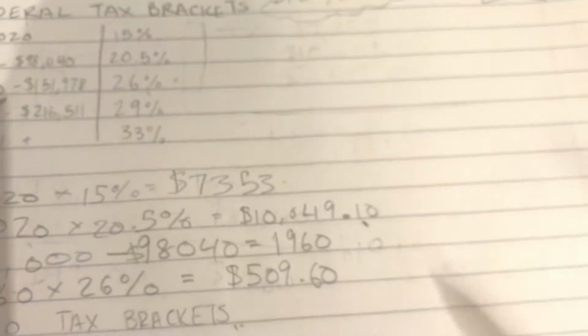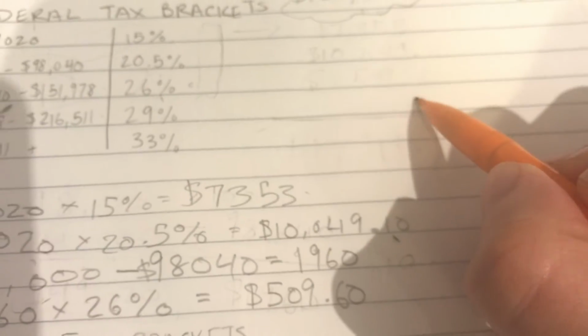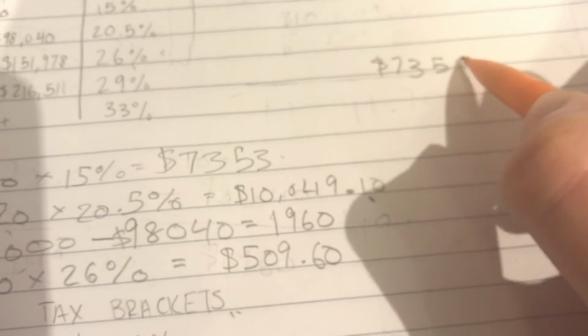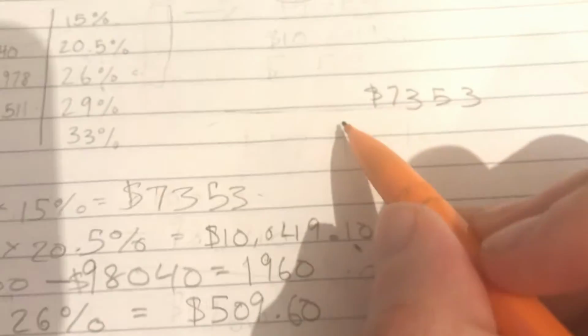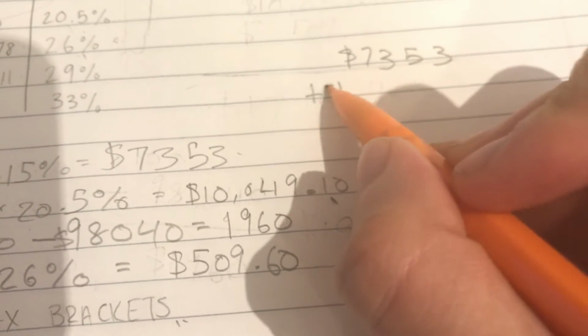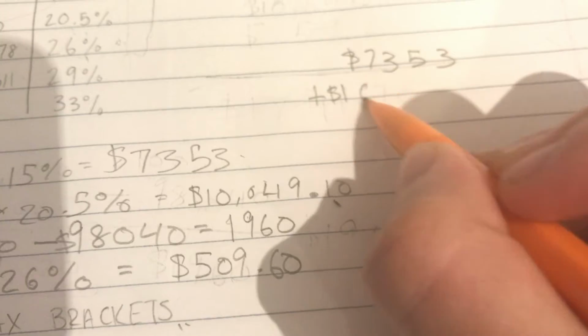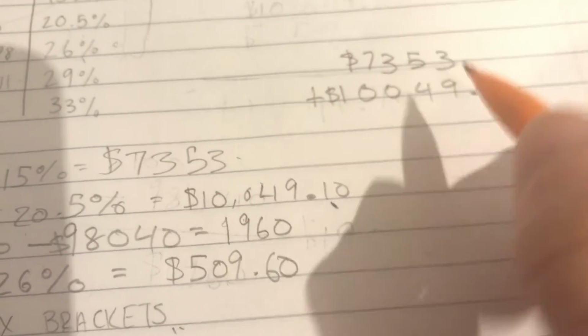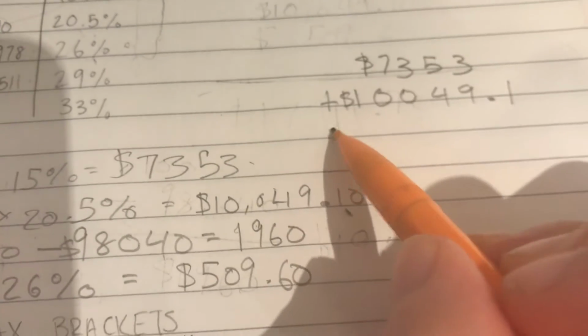So if you add it all together, the tax we pay on the first tax bracket, what is it? 7,353 plus 10,049.1. That's from the second tax bracket, remember?